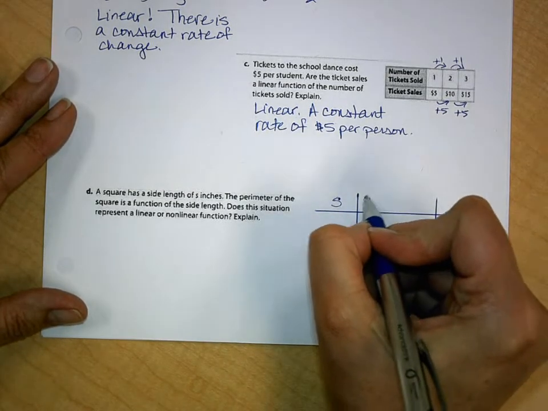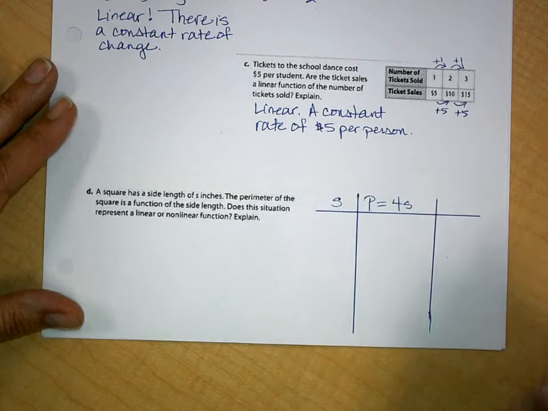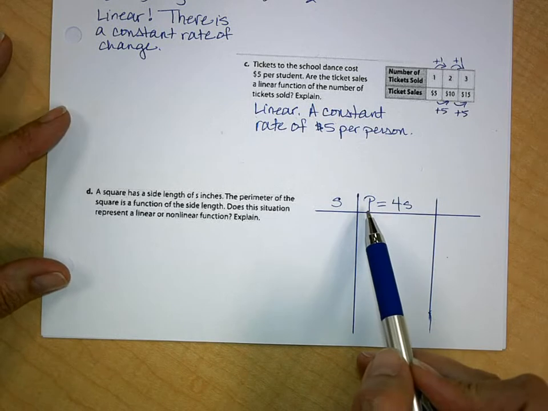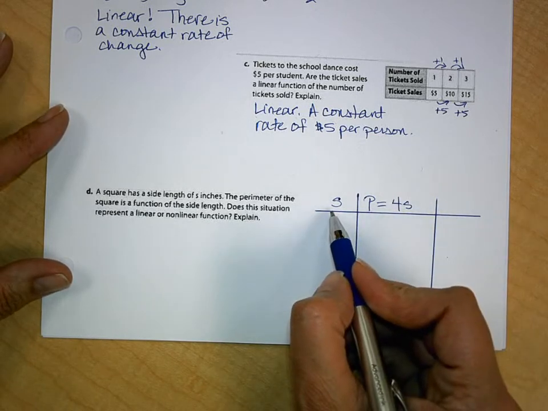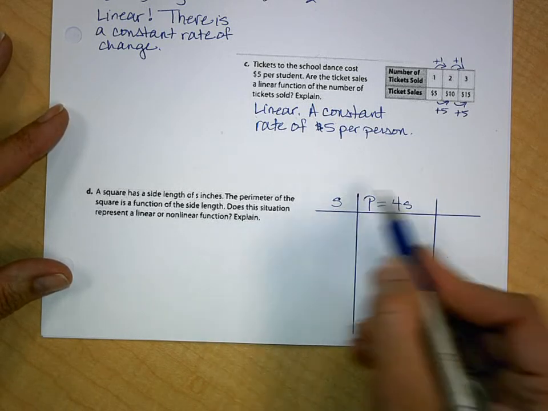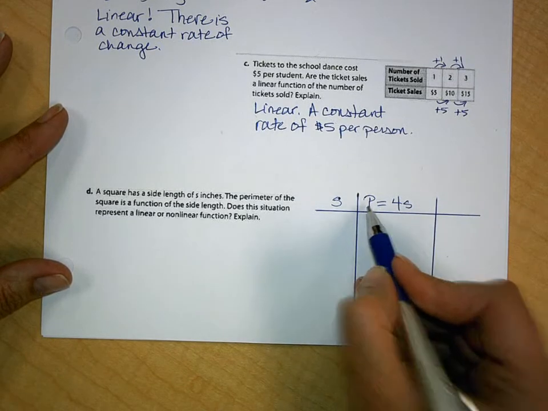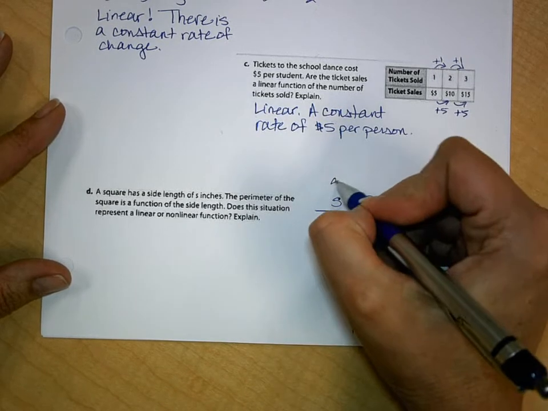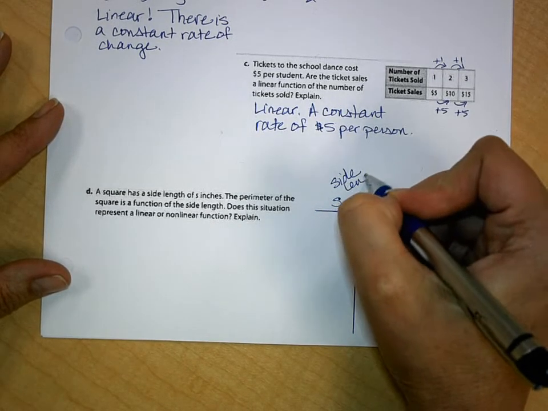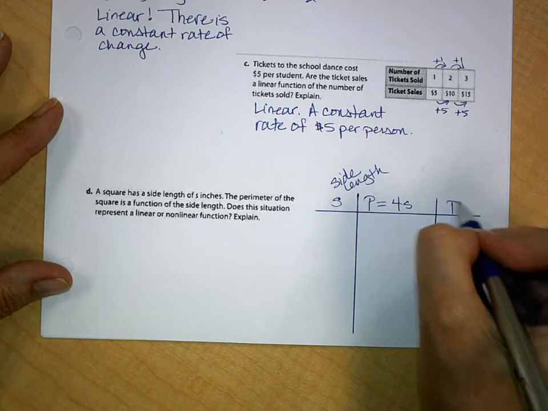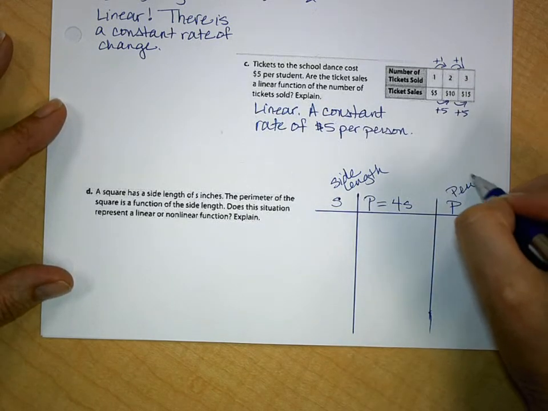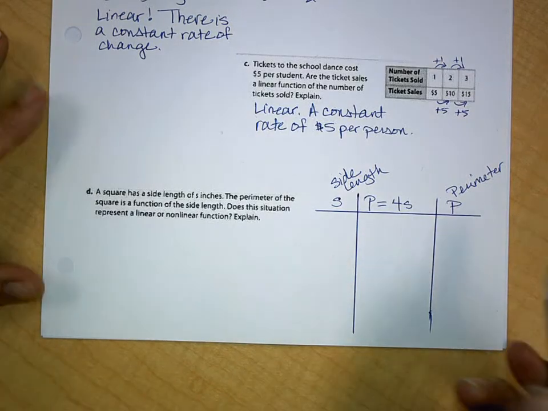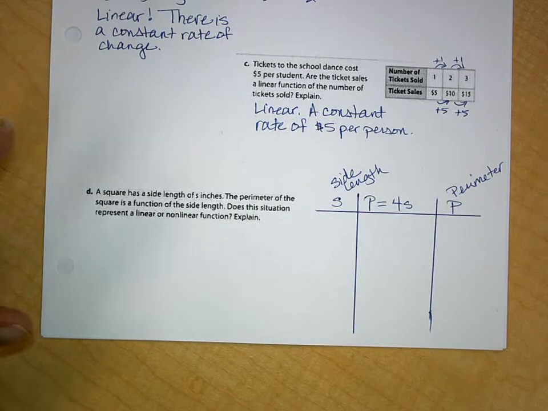Okay, and then here we have perimeter equals 4 times s, because this is a square, right? So on a square, you add up all 4 sides to get your perimeter. So our side length is our independent variable, because depending on our side length, times 4 will equal our perimeter. So s is side length, and then p over here is perimeter. And I did a 3-column table just so we can do some quick math in the middle. So we're just going to test, let me put some more lines in here.